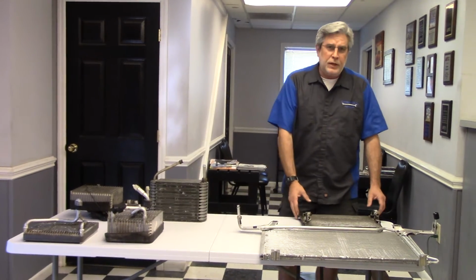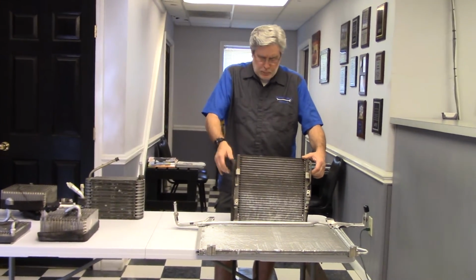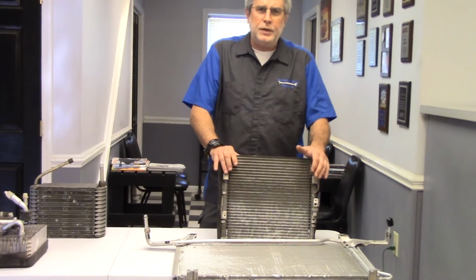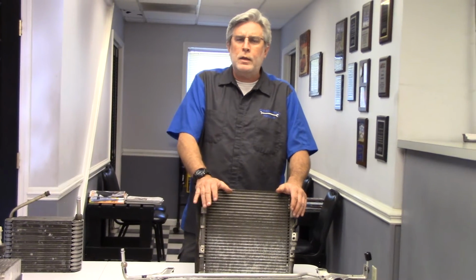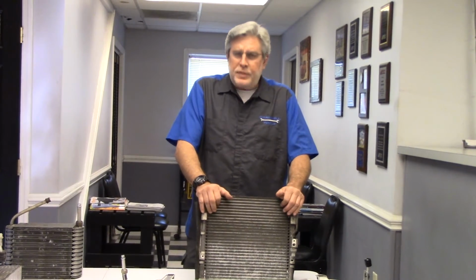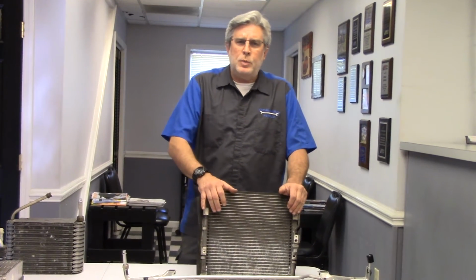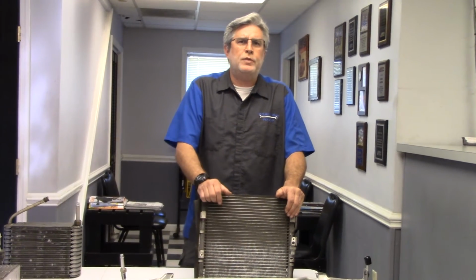Let's talk about the air conditioning condenser for just a second. This is actually a small condenser that I removed from a vehicle. The air conditioning condenser typically lives in the front of the vehicle in the grill area. Some manufacturers have the condenser off to the side. The biggest thing we need to keep in mind with an air conditioning condenser is that we have to make sure we have adequate airflow moving across the condenser, hence why it's in front of the vehicle.